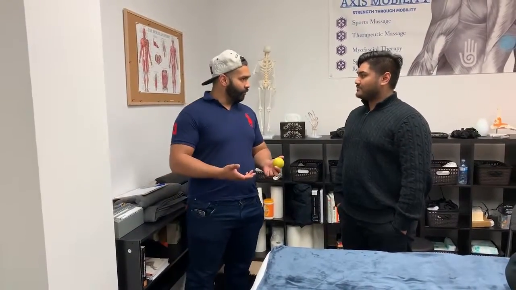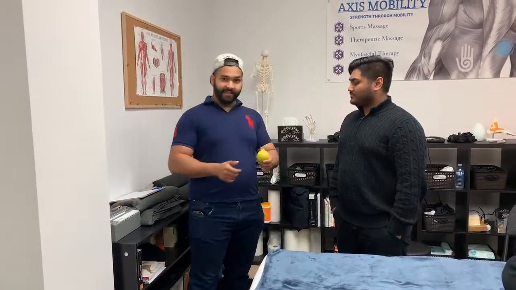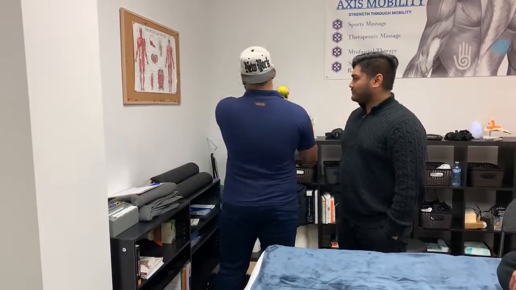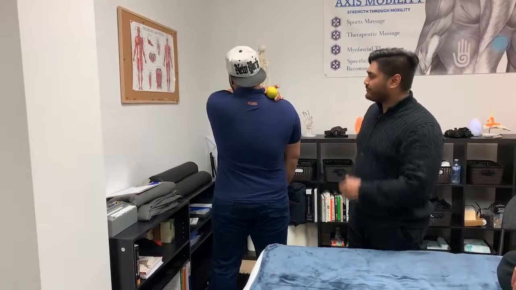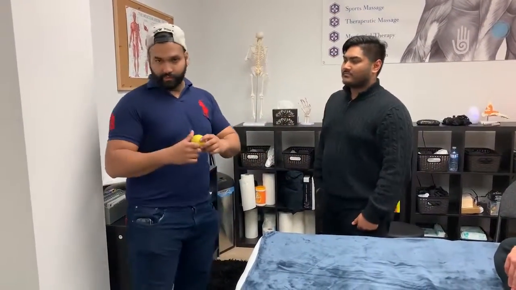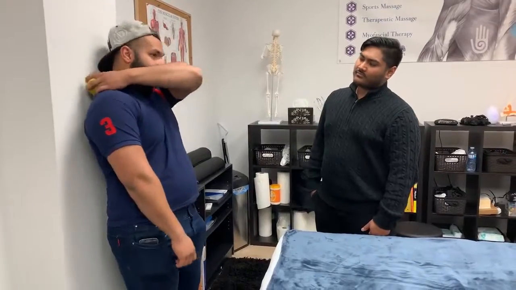I'm going to show you a self-massaging technique that you can do at home. All you really need is a tennis ball or a lacrosse ball, and we're going to put this ball in between your scapula and your spine. Just like this, and I'll show you now. We put the ball right in the middle, squat down just a little bit, and then all we do is go up and down.